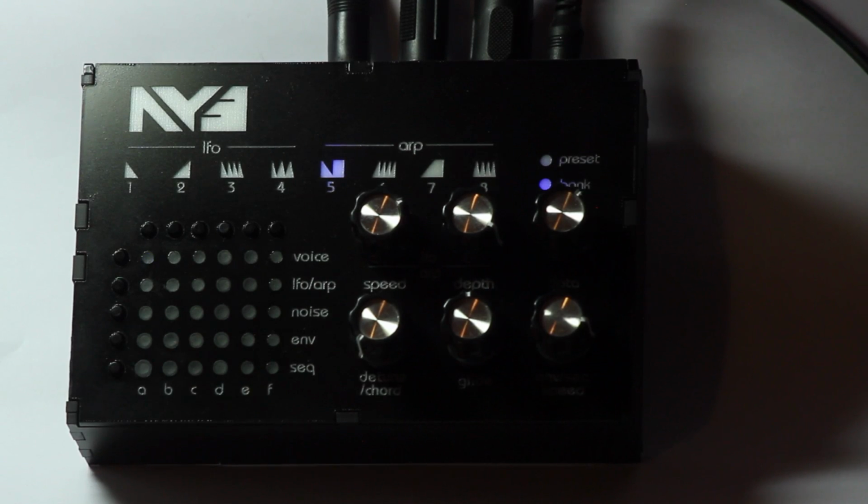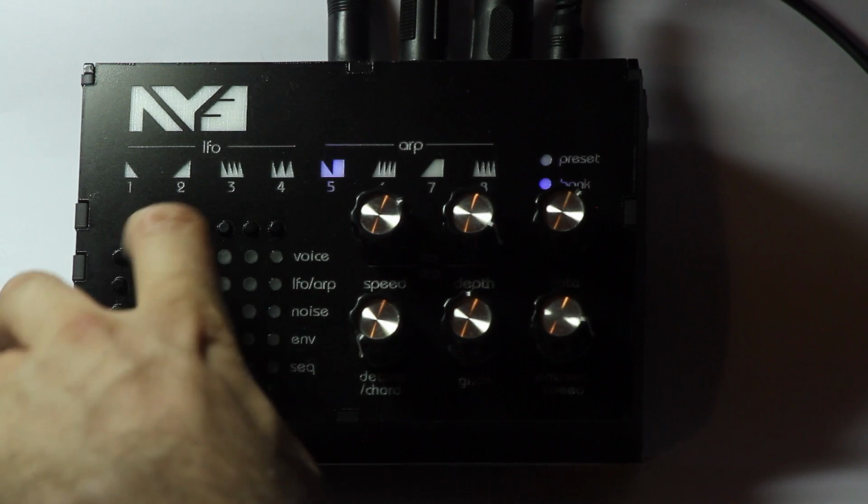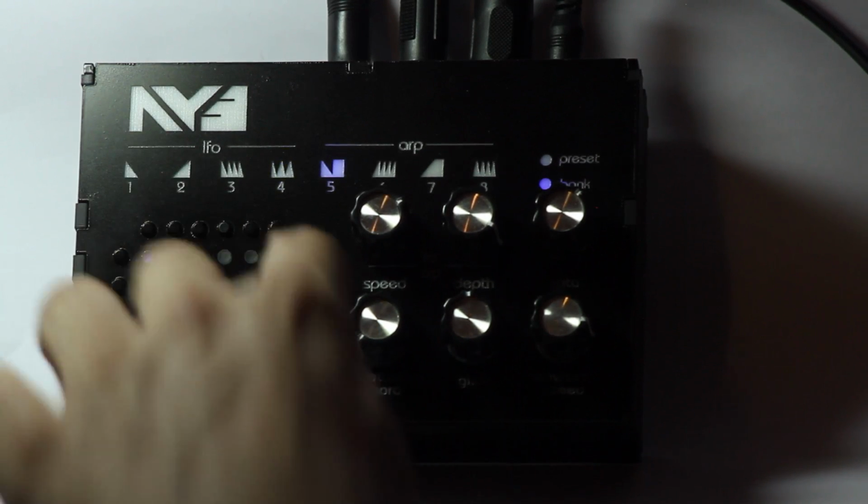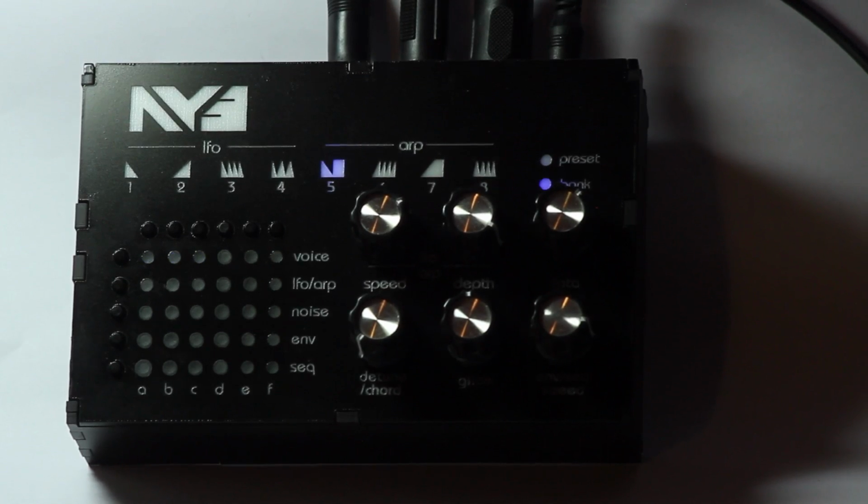Right now we've got the first voice enabled. It's on the left channel. So the first, second and third are all on the left channel on the first chip. Let's turn them all on. They're not all in the same tune, but we'll get to that later.